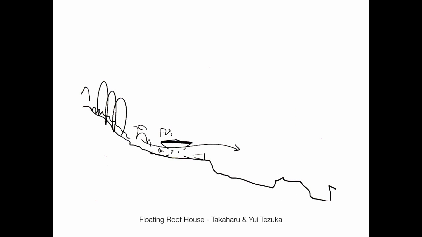Right? This is another example that I absolutely love. This is a Japanese firm, Takaharu and Yui Tezuka. They do a ton of projects, and he has great, quick sketches that identify his designs. In this particular case, this is a house called the Floating Roof House that they did. It's on the side of a hill, and it's all about the fact that the roof floats above and the hillside flows through the house. Right? And so if you were looking at this diagram, you can very quickly get a sense of there's a strong roof, there's a strong hillside, and the hillside flows through.